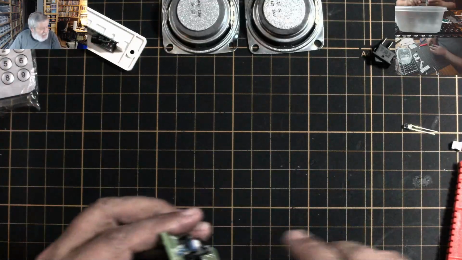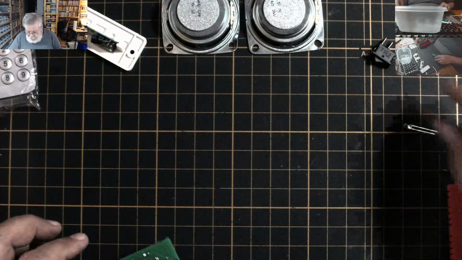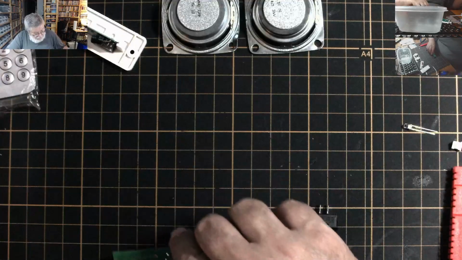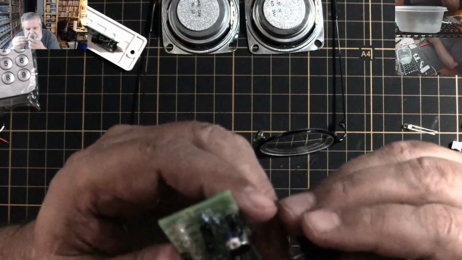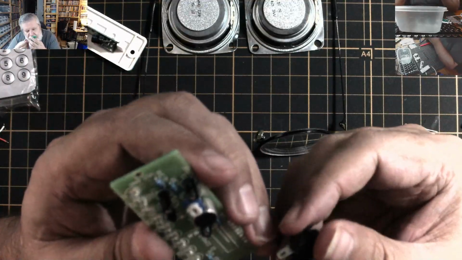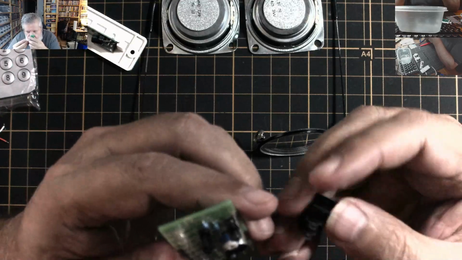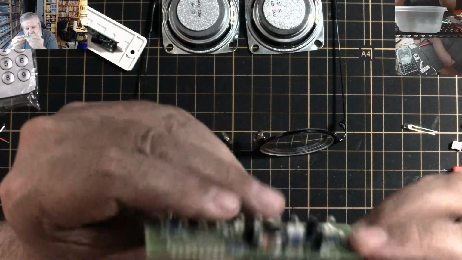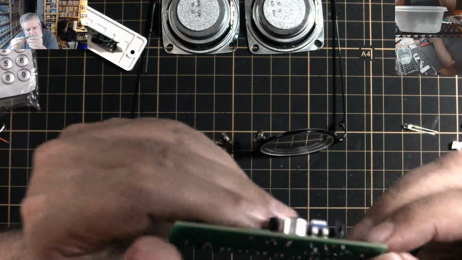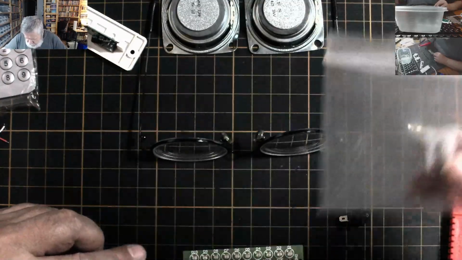Now we need my glasses for a sec. We need the switch. Okay, so this switch, where in the heck does it go? It's quite the quick leads. Well, I don't see.